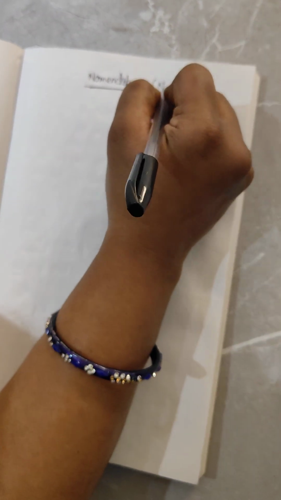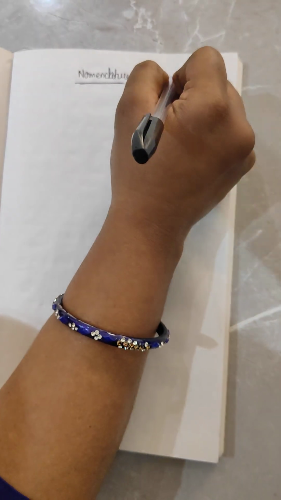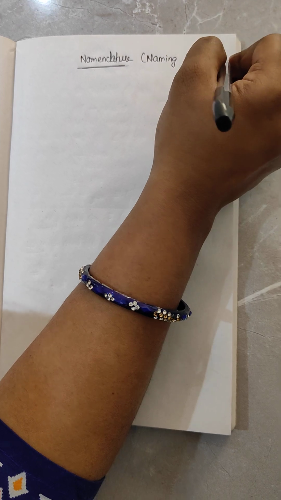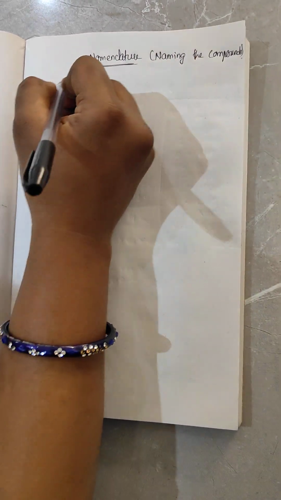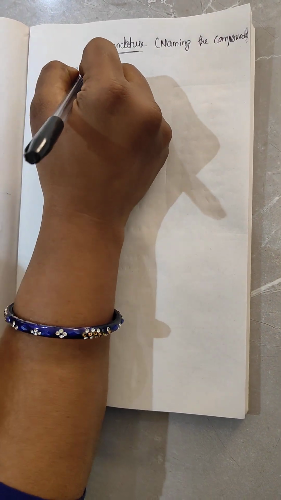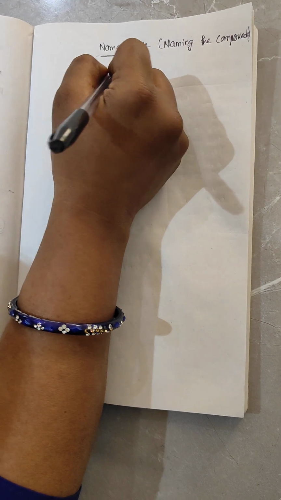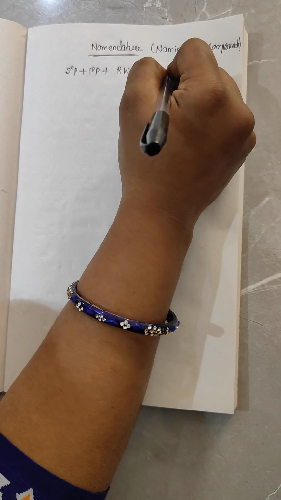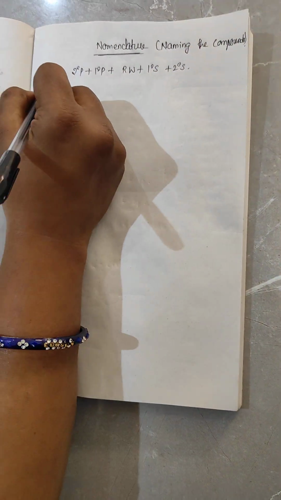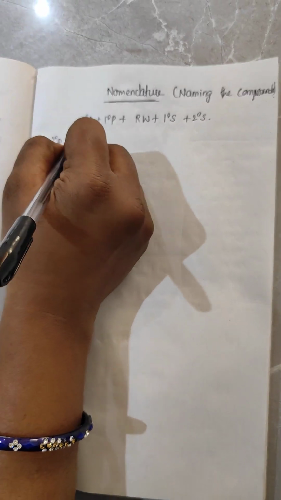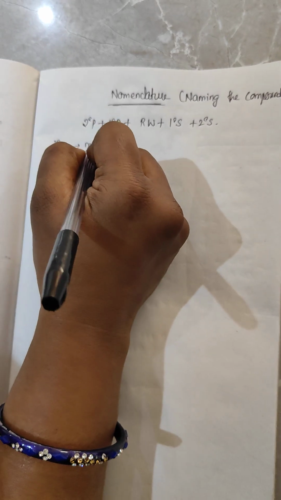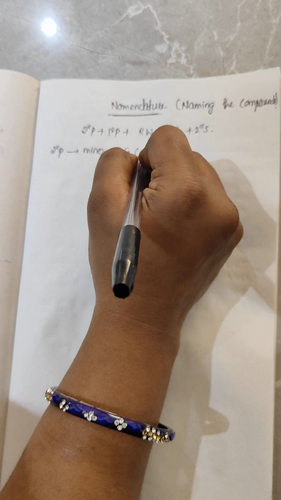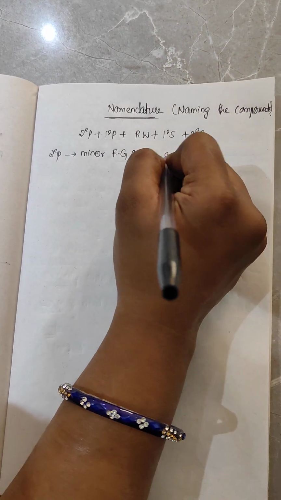For naming the compounds, the first formula we are supposed to follow is secondary prefix plus primary prefix plus root word plus primary suffix plus secondary suffix. Secondary prefix explains to us about the particular minor functional group or carbon containing substituents.